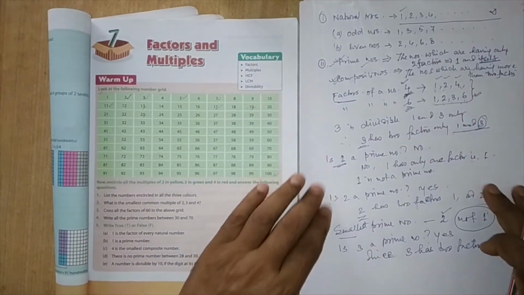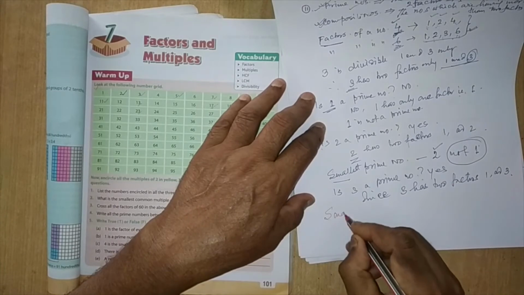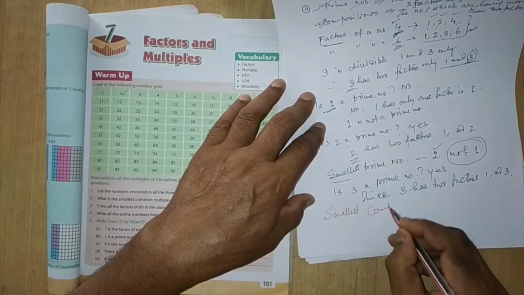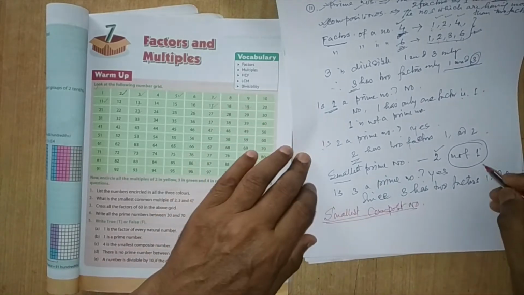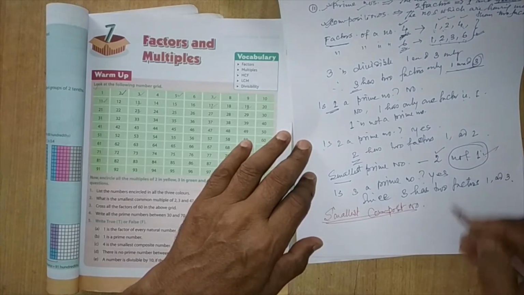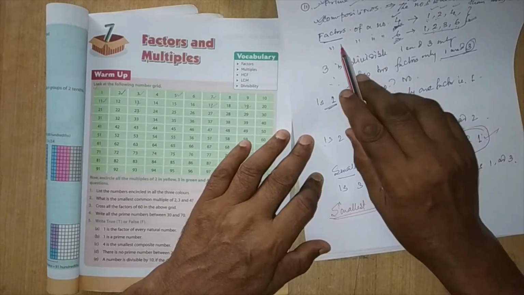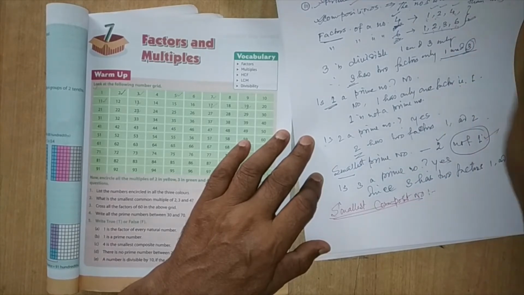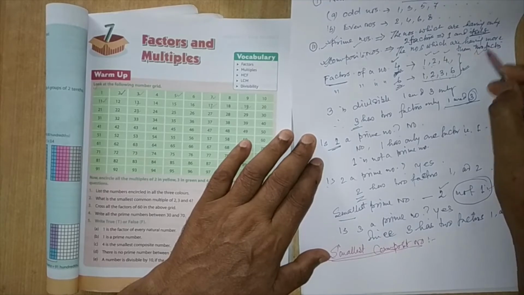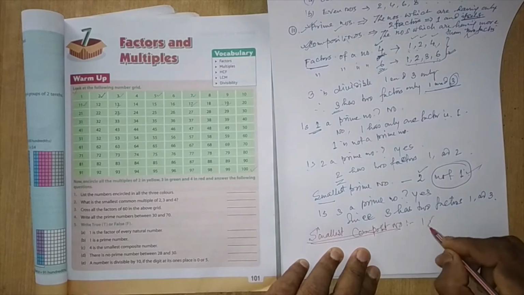So the next thing is composite numbers. What is the smallest composite number? Firstly, is 1 a composite number? The composite number definition is: numbers having more than 2 factors. So 1 is having only one factor, so 1 is not a composite number.